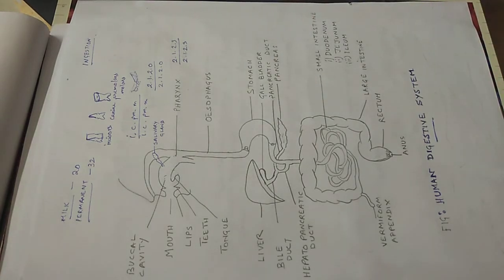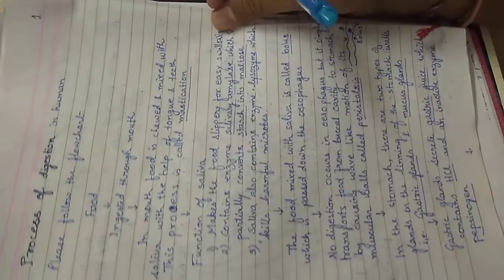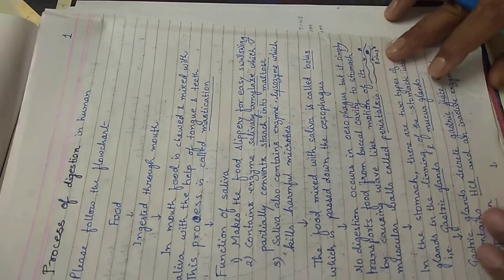That salivary amylase will help in converting your starch into a simple food item which is called maltose. Maltose is a sugar. It is actually a double sugar. Okay, so that is more or less the function of saliva, here I have written the function of saliva.